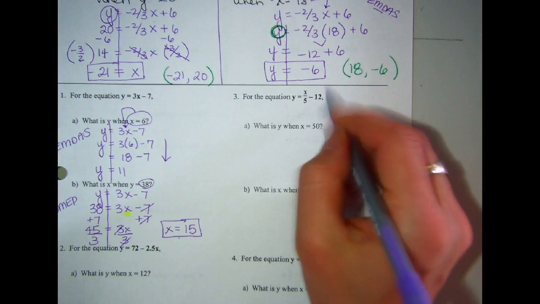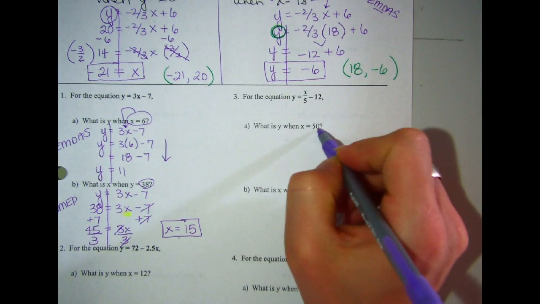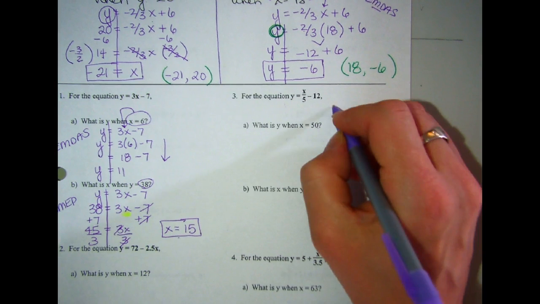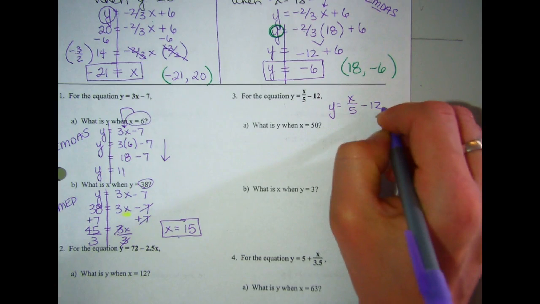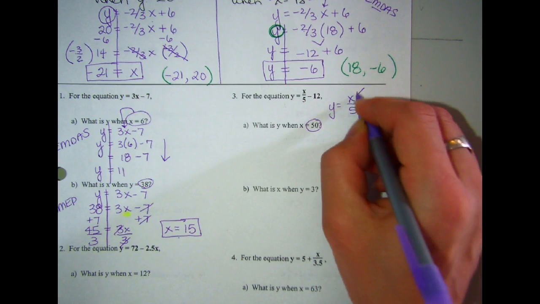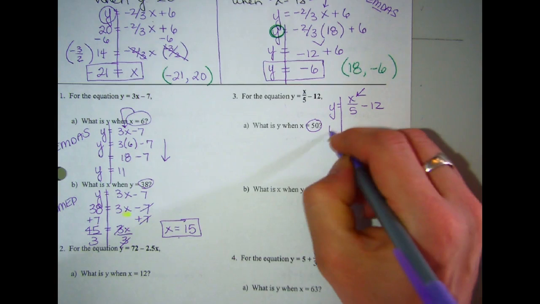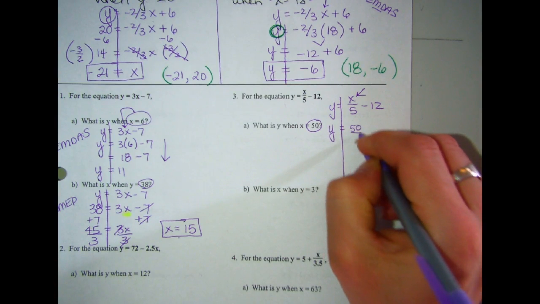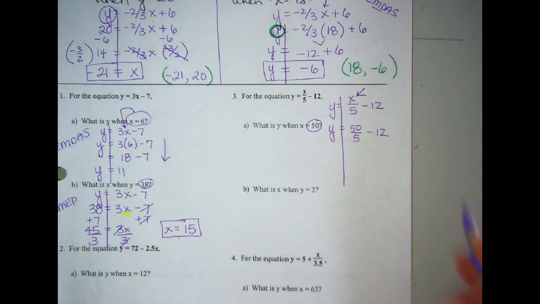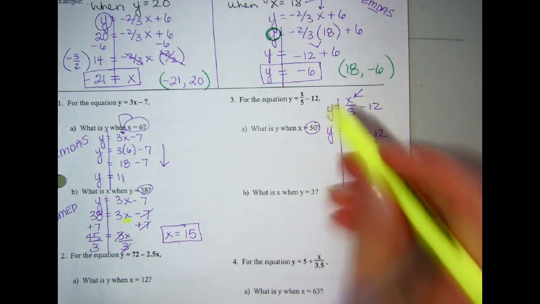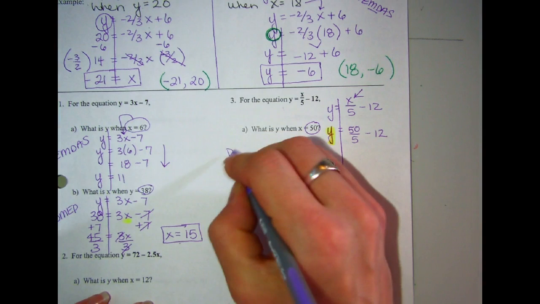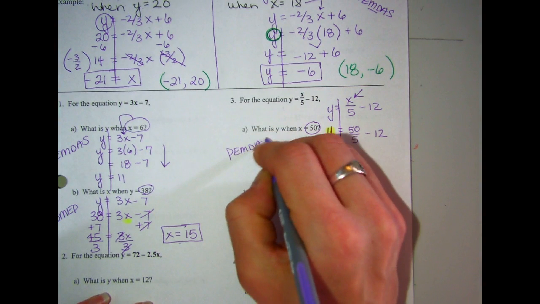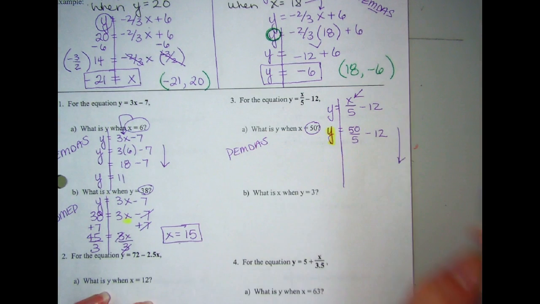How about this one? It says, what is y when x is 50? If you need to, maybe over here you'll have a little bit more room. So I copy it down. Now I'm going to plug in 50 here for x and rewrite it. So 50 divided by 5 minus 12. Find your variable. Variable's right here. It's already by itself. When it's by itself, PEMDAS. Just follow order of operations, work it down, and get an answer.